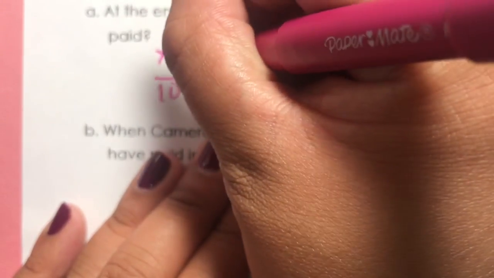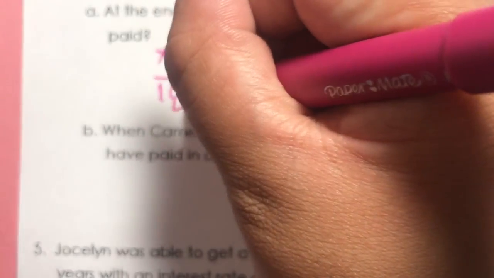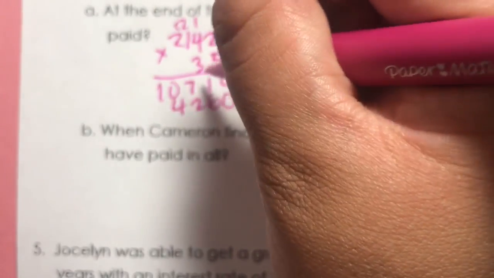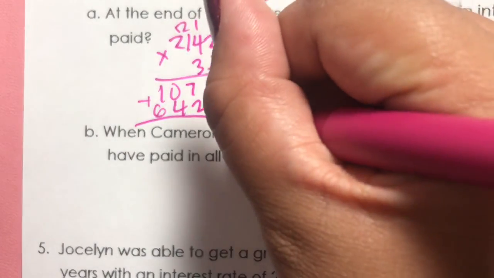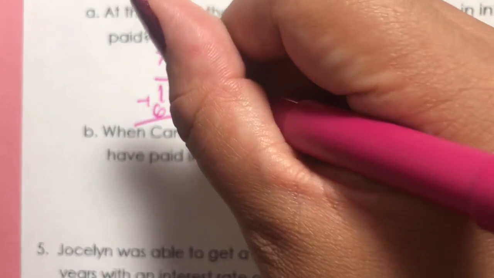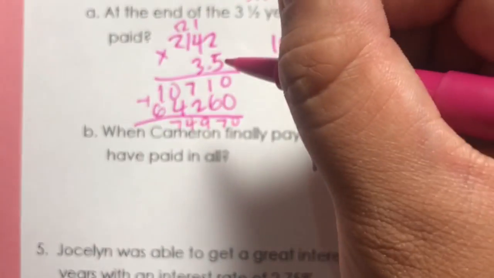Put the place value. 3 times 2 is 6. 4 times 3 is 12. 3 times 1 is 3, plus 1 is 4. We gotta carry the 1 from the 12. Okay, 2 times 3 is 6. Add them all up, and you should get 0, 7. 7 plus 2 is 9. 0 plus 4 is 4.